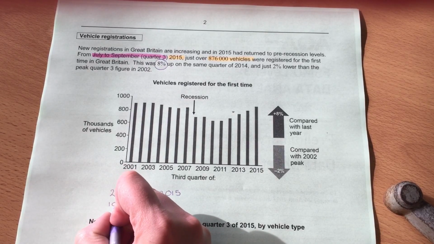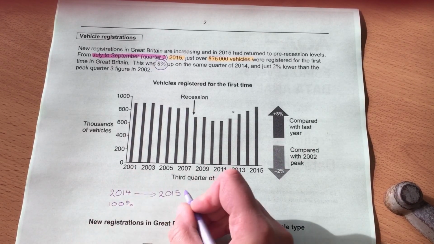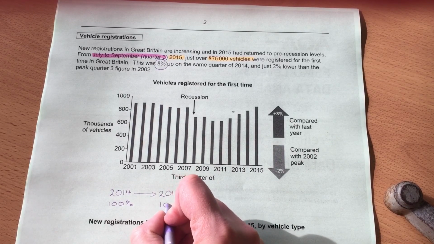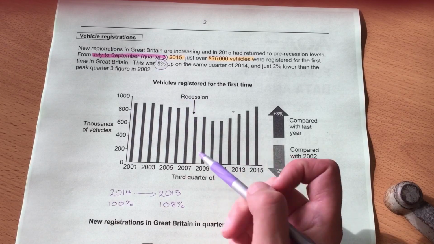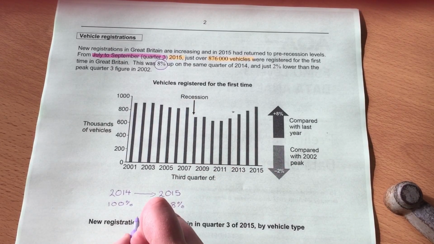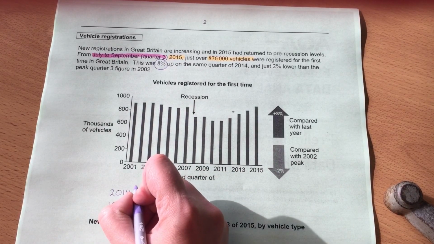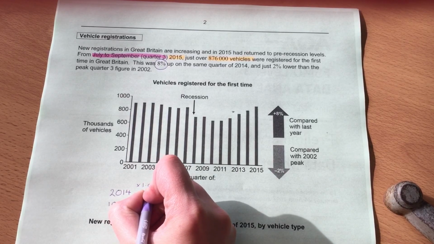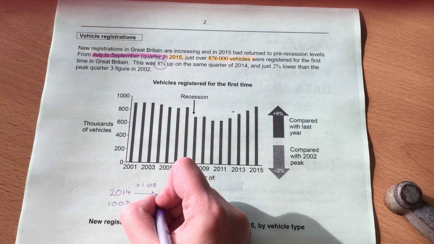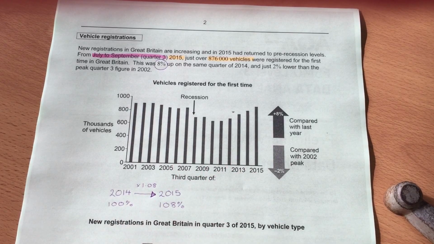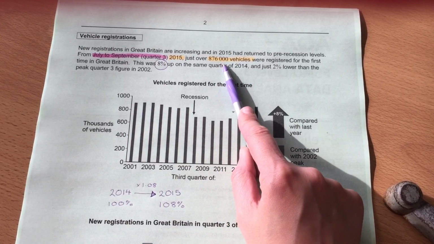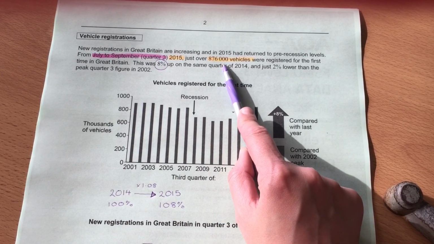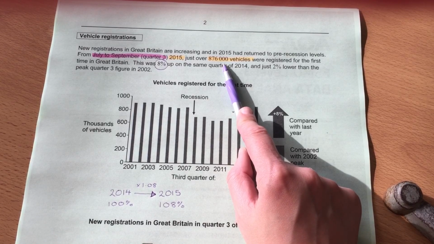So if we take our old value as 100%, our new value is going to be 108% because it's up by 8%. So if we are going in this direction, we would times by 1.08, and if we were going backwards we would divide by it. So if we're looking to find the 2014 value, we have our 2015 value and can divide it by 1.08 in order to get 2014.